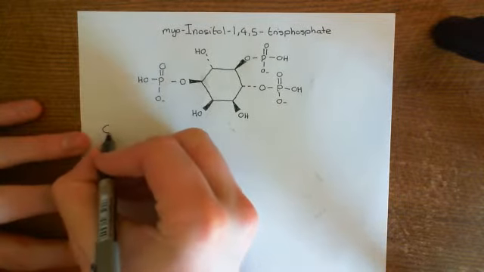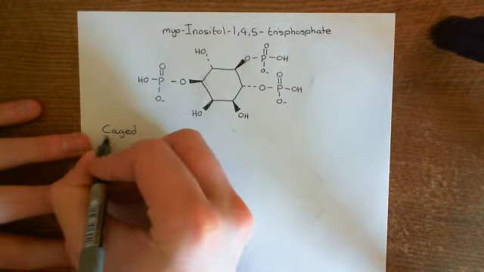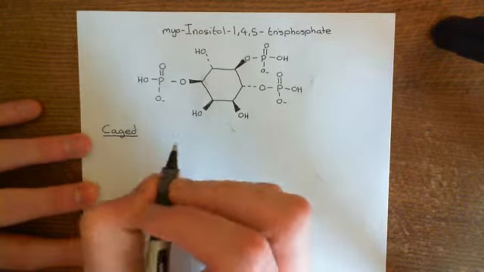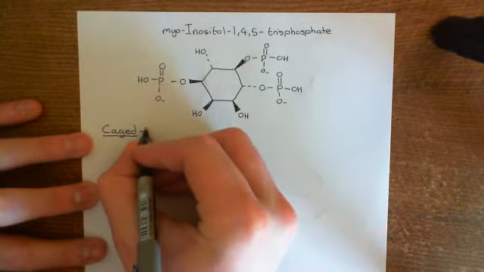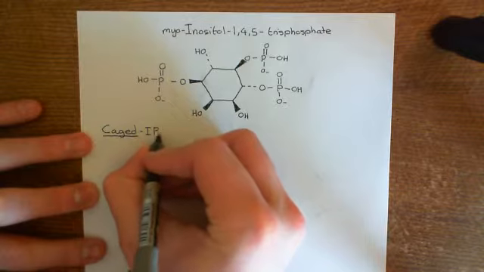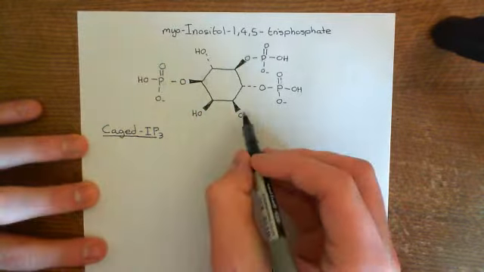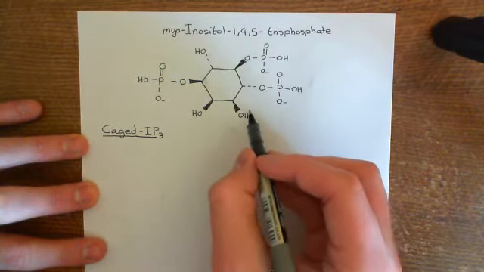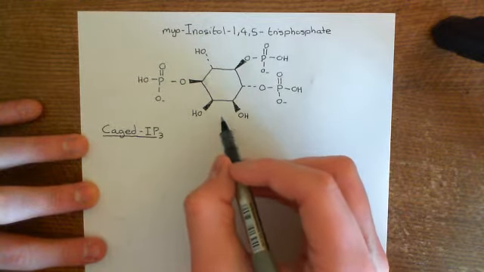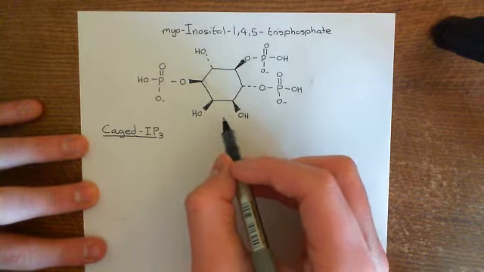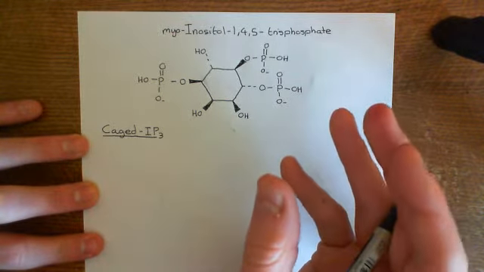Basically, caged IP3 is IP3 with an extra group stuck onto it that stops the caged IP3 from having its effect. So you stick a group onto the IP3 molecule that stops it from actually doing anything within the cell. For instance, it stops it from binding to the IP3 receptor, and therefore it's just an inert molecule that you've put in.